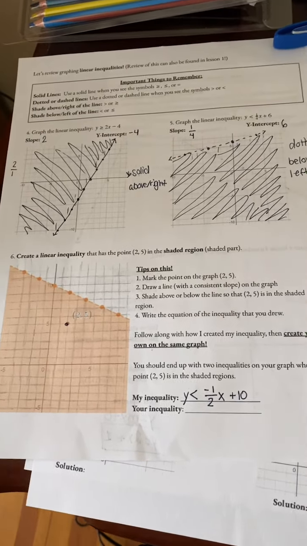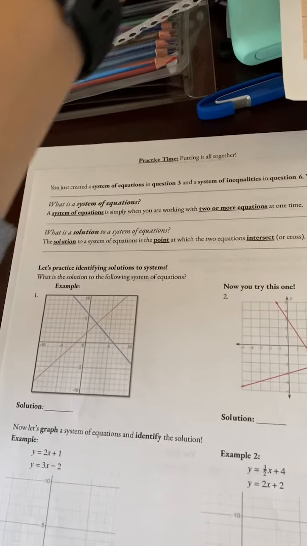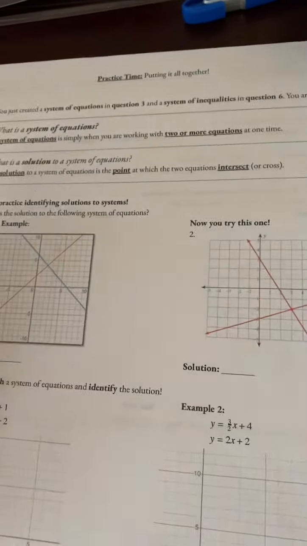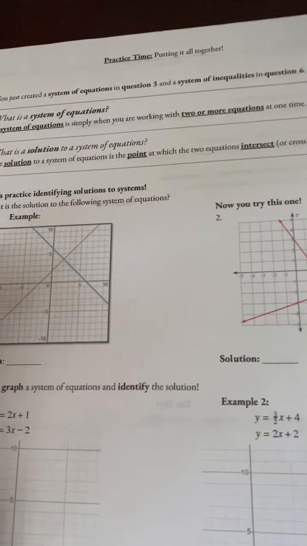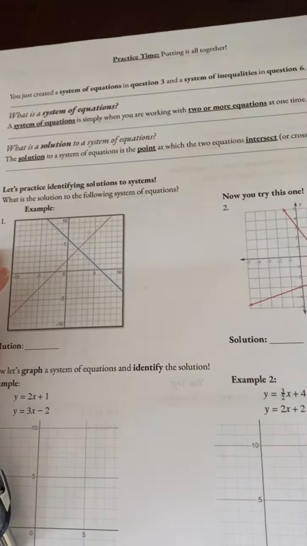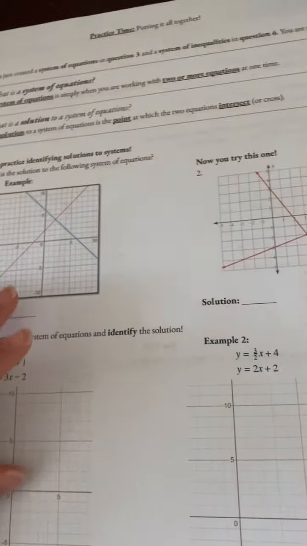Okay, so I hope everyone was able to do that. We are moving on to the next page and we are almost done with our lesson. Thank you guys so much for being patient and going through these examples with me. I hope that these were helpful and that you feel more comfortable with graphing linear equations and inequalities.